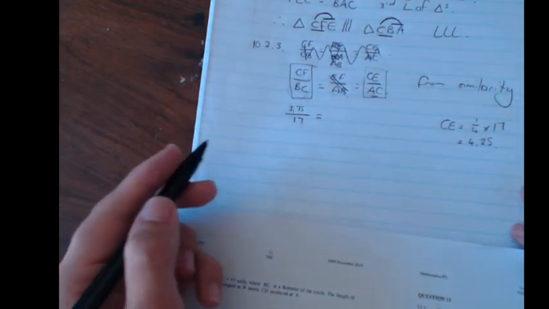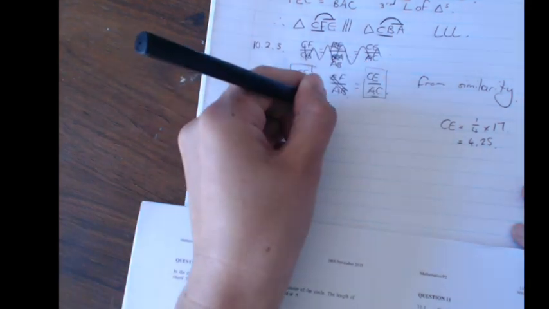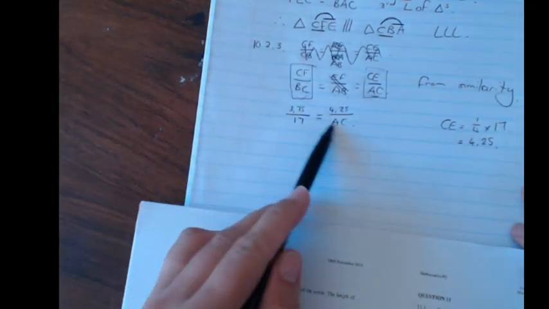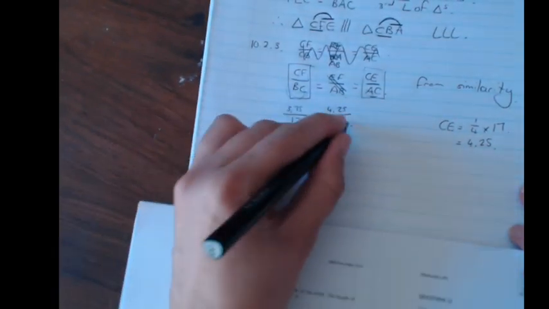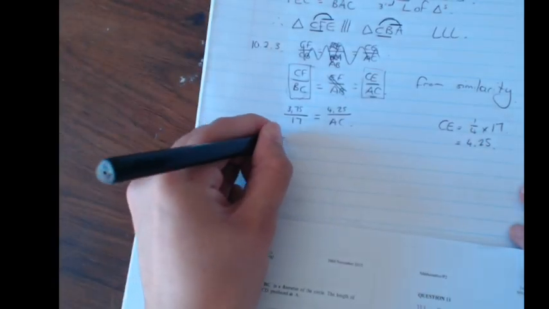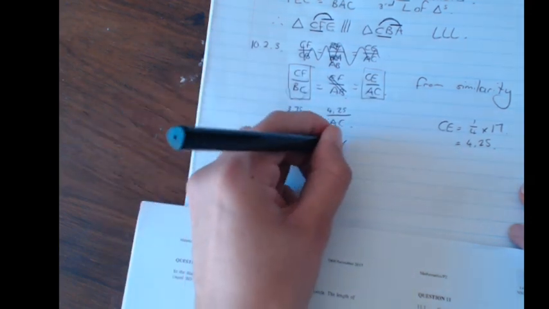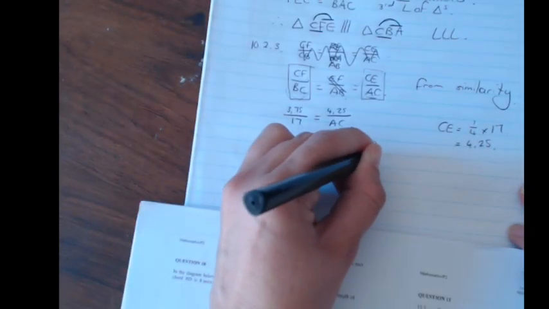So CE is 4.25 over AC, and then from this I can just cross multiply. So 3.75 times AC is 17 times 4.25.